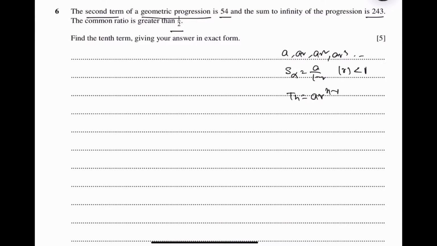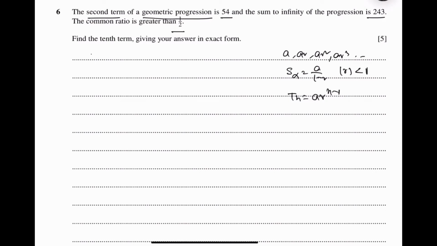So now let's see how to solve. The second term is 54, that means ar is 54, and the common ratio is greater than half, and its sum to infinity is a by 1 minus r equals 243. Now let us simplify.